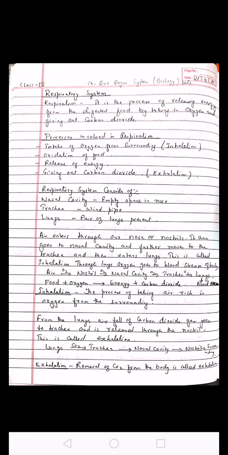So the first step of respiration is intake of oxygen from the surroundings, and the second step is oxidation of food. The oxygen which we have inhaled combines with the food, and that combination of food with oxygen is called oxidation of food.